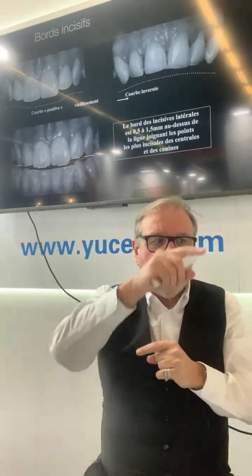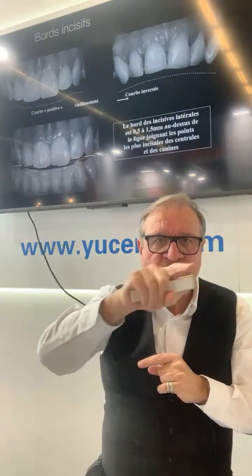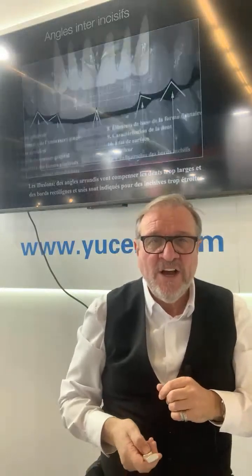And after, if you want to have a nice smile, you have to have a positive curve, not a concave curve. So it's also very important to know that, although the contact. This is all the detail for aesthetic. I cannot make smile design if I don't understand what is the different part of aesthetic restoration.